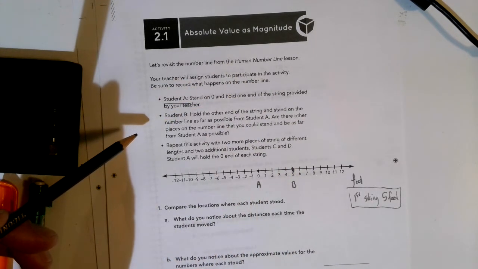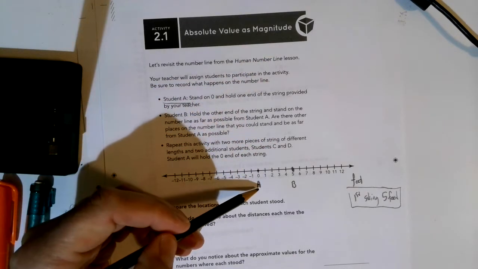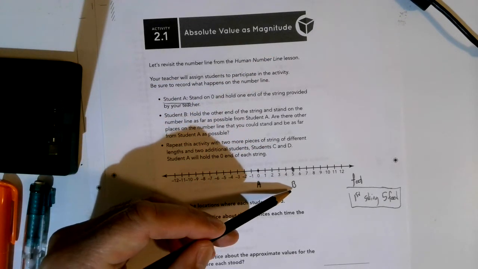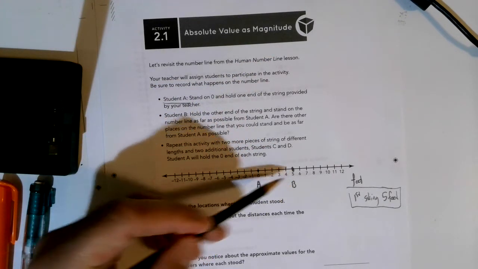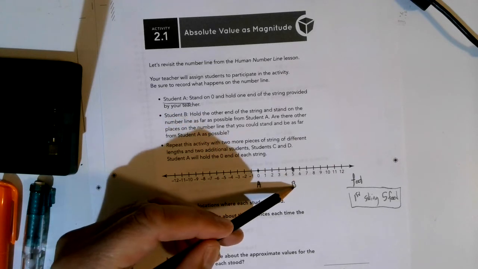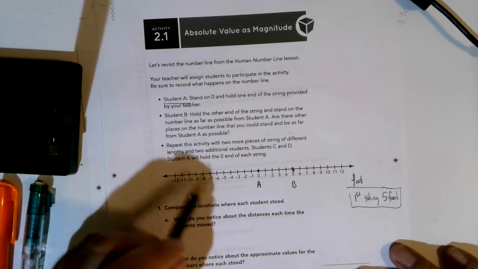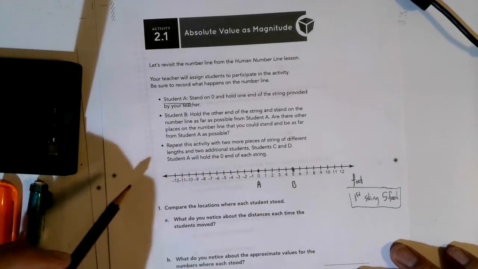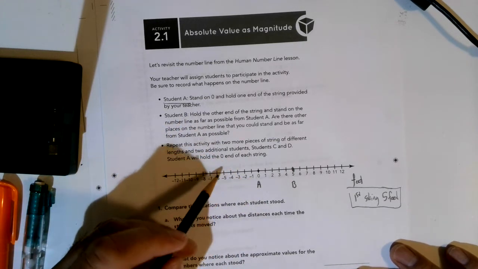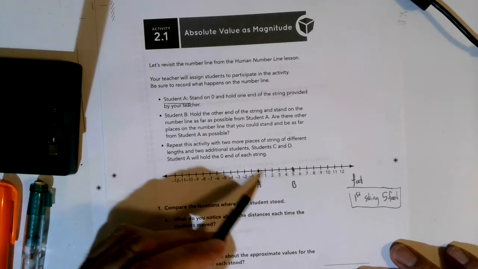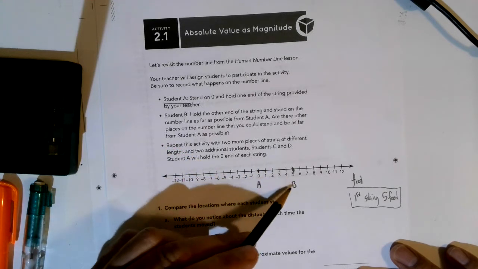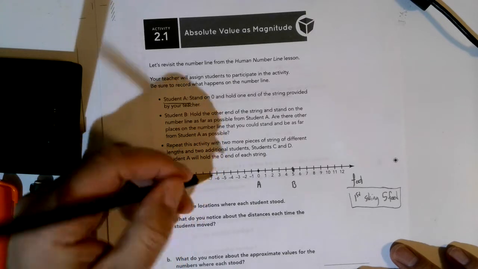So student A is on 0. Student B has the piece of string that's 5 feet long and is standing as far away from A as they can, and they stand on the number line part that represents the 5 feet. So the question is, is there any other place that they could stand in the room that would be as far away as where they're standing right now at 5 feet on this number line?